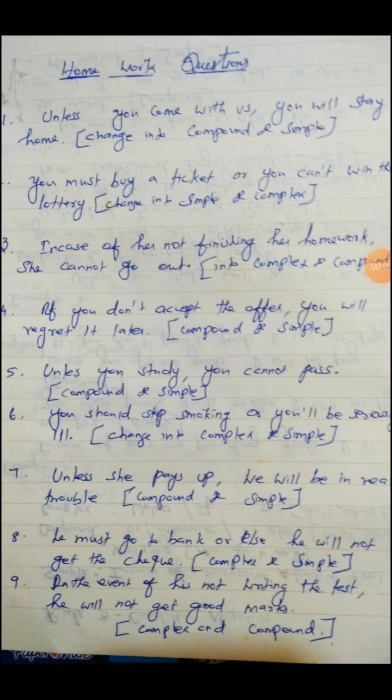Dear students, so far we have completed 3 rules. Rule number 1, contrast ideas. The sentences are based on contrast meaning. Rule number 2, condition positive. The sentences are based on condition positive. Rule number 3, condition negative. The sentences are giving condition negative meaning.